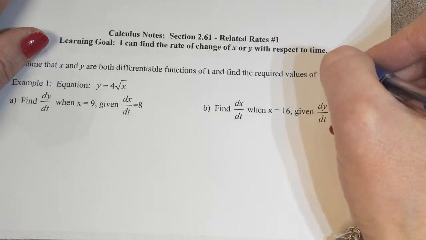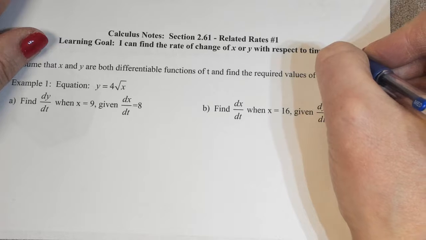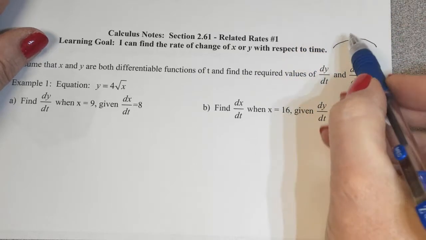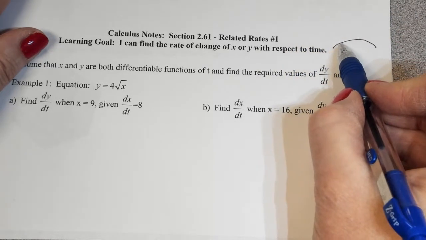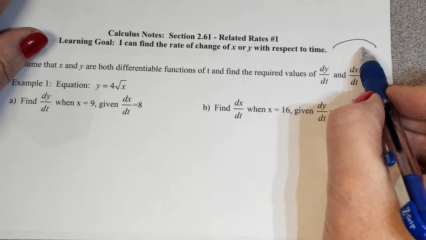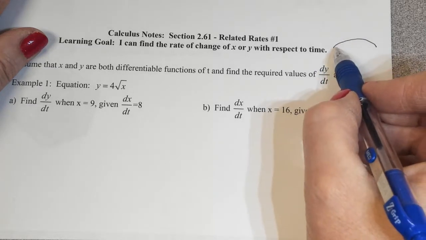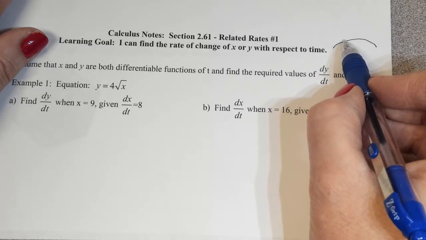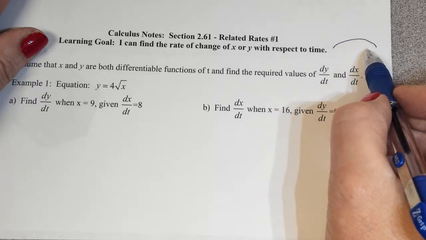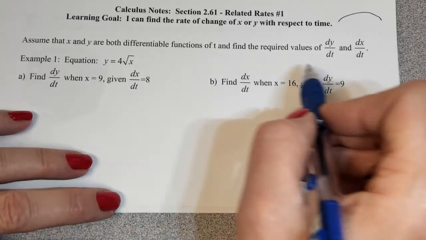Let's say we throw an object like this, let's say the football game last night. They throw a football, and it goes in this kind of pattern. When I'm looking at the change in x with respect to time, that means this horizontal distance with respect to time. When we talk about the change in y with respect to time, that means how fast that ball is rising or falling with respect to time. Those are the types of things we're looking at today.